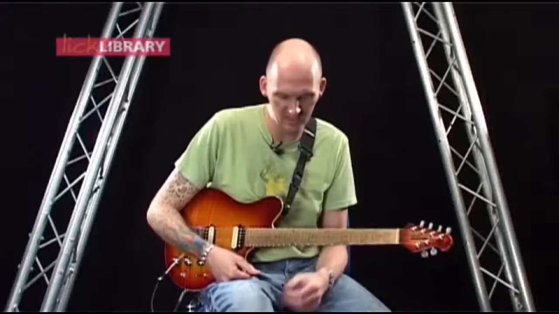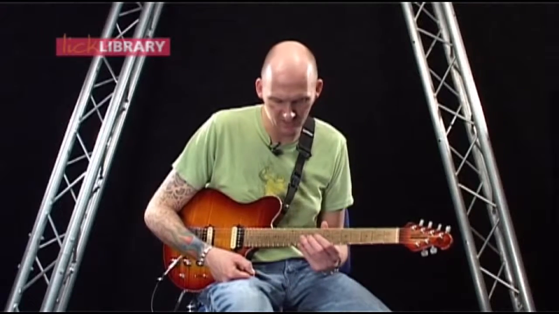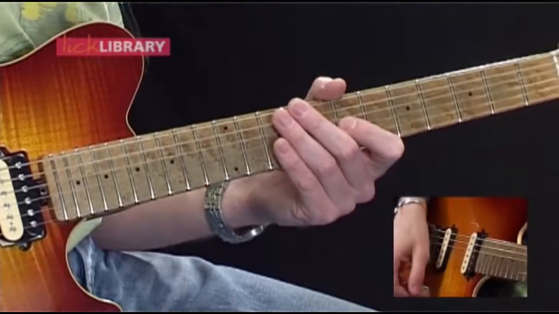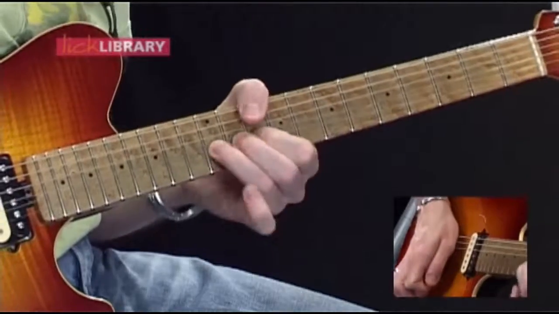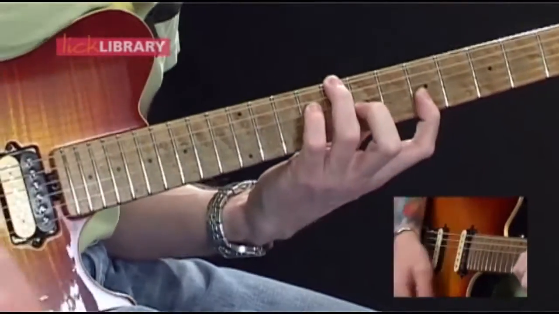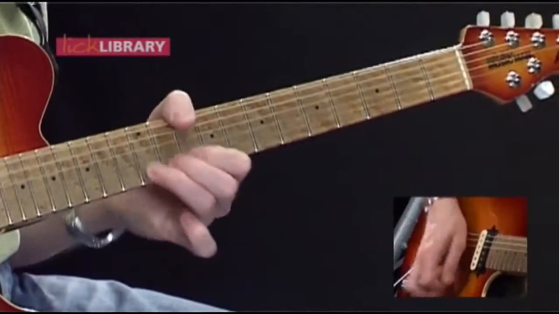Which again gives me a really lovely Mixolydian tone. And then I can take the B minor pentatonic and slide up to shape 2, which is over that, the C Lydian.